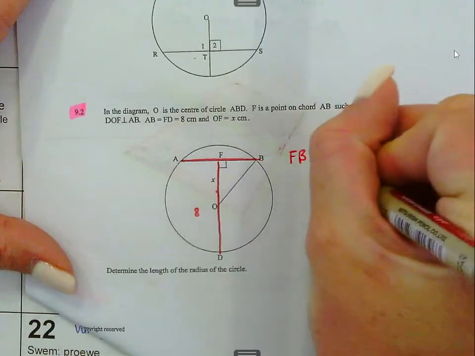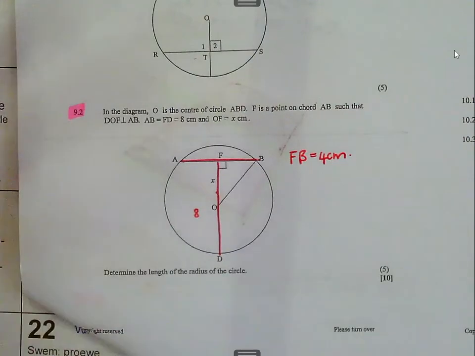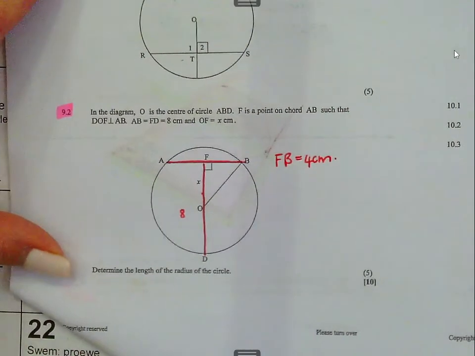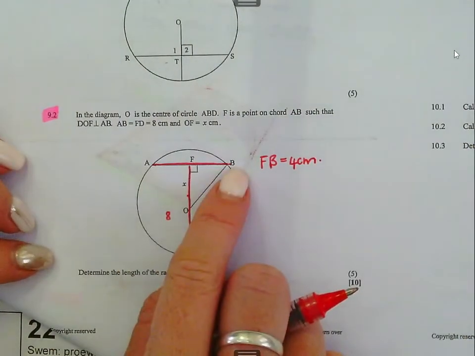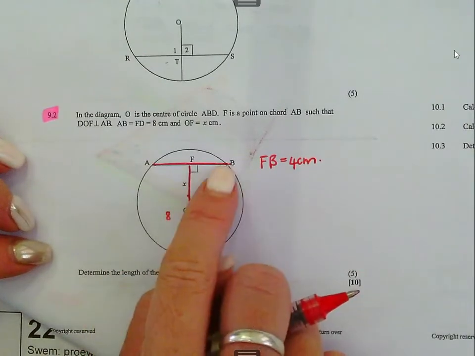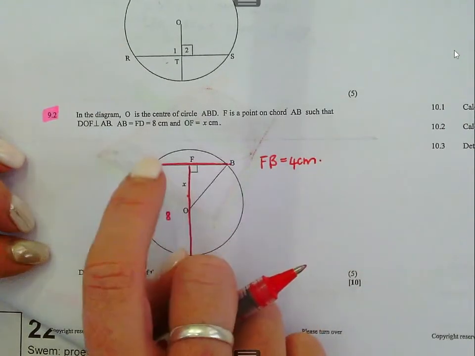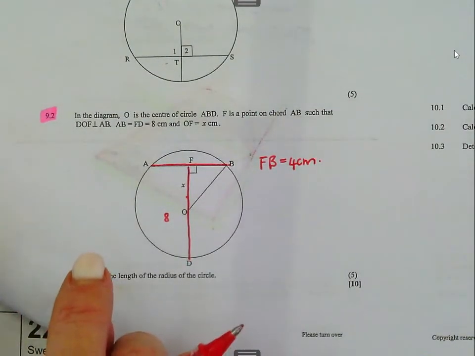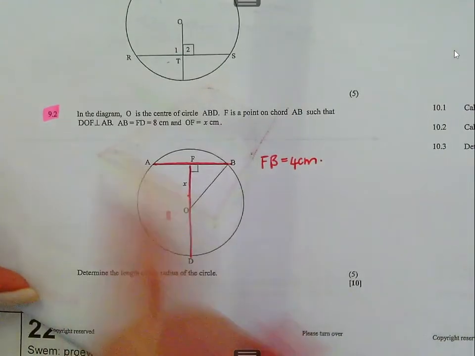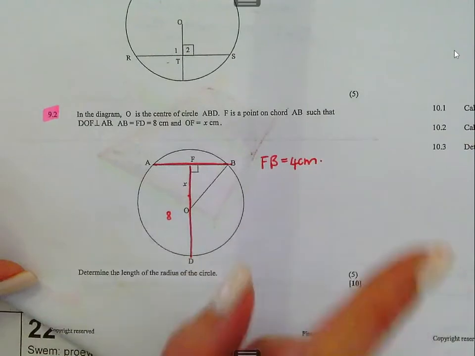Which one can I find? FB is 4. Will I get my first mark? No. Did they tell you that AF is equal to FB? They didn't tell you that AF is equal to FB. They told you that these two lines are perpendicular. The fact that they are equal is your knowledge from theorem 1. So therefore you have to give the reason. If it's not given, you have to prove it. If you don't prove it, you can't use it.